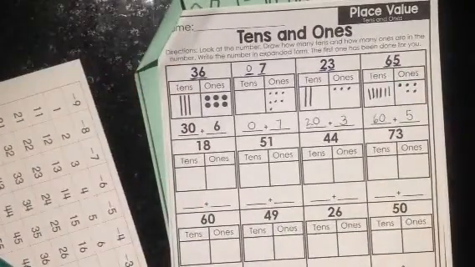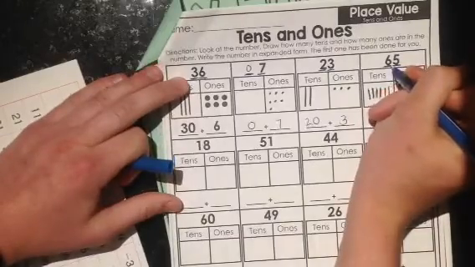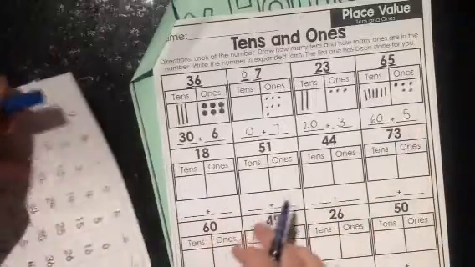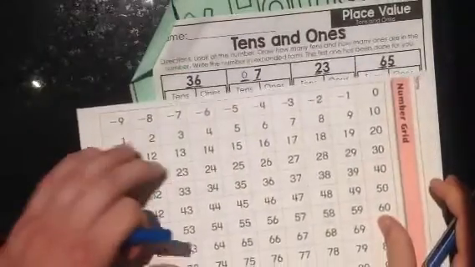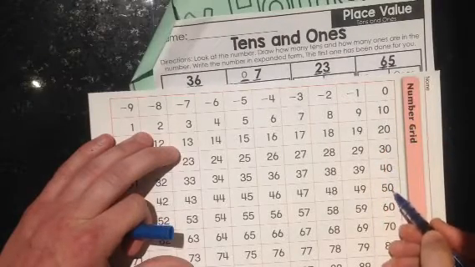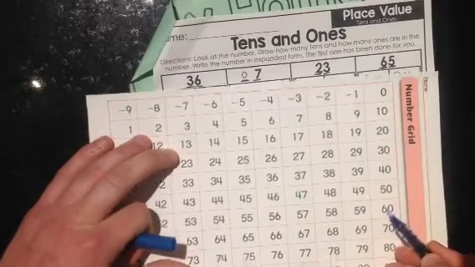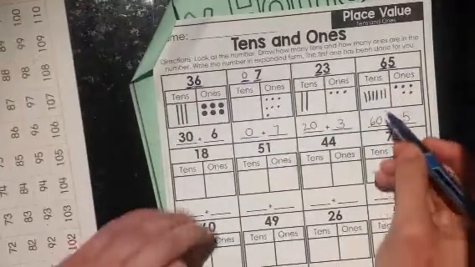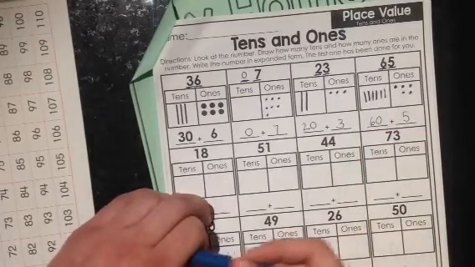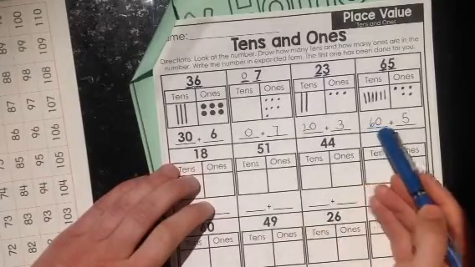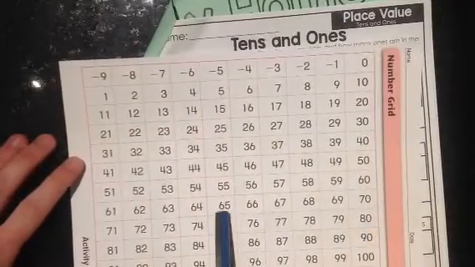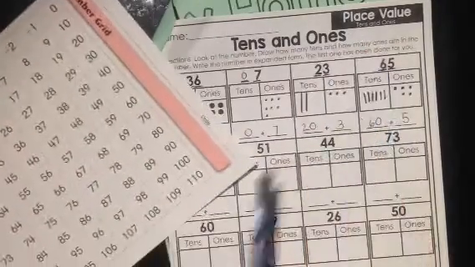And now I underline my tens place in blue, which is 6. But remember, it's not only 6, it is 60. There are 6 tens. So if you're to look at your number grid, remember if I went down 6 tens, that's 1, 2, 3, 4, 5, 6. So I would land here at 60. So 60, I have 1, 2, 3, 4, 5, 6 longs, which equals 60. Okay? 60 plus 5 more, 65 equals 65.